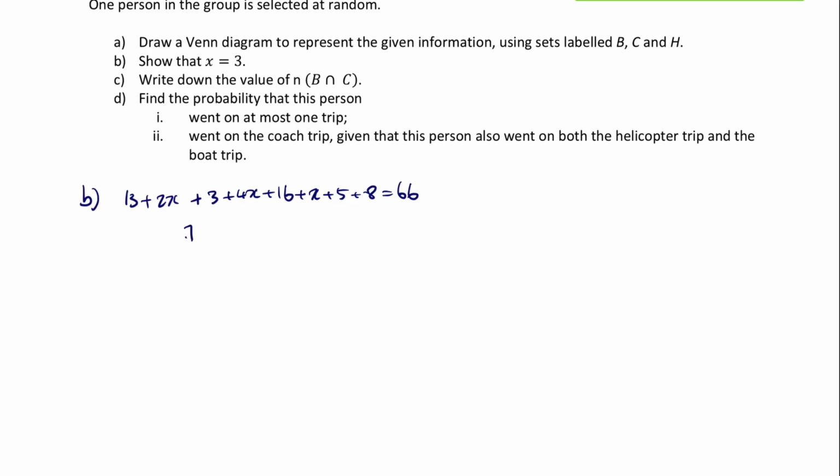Then we have 7x plus 45 equals 66, right? So we can solve for this x value, which is 66 minus 45. Then 7x is equal to 21, so x is equal to 3. Okay? That's how you solve question B.